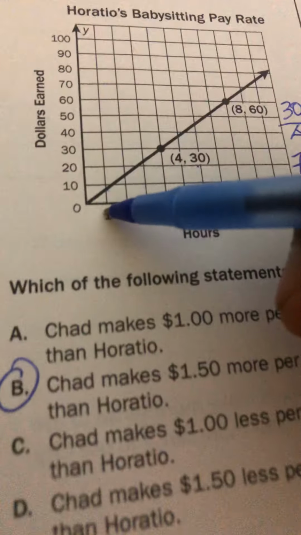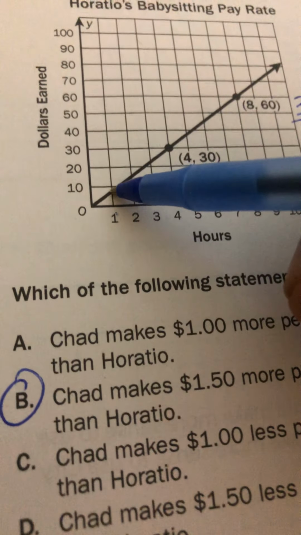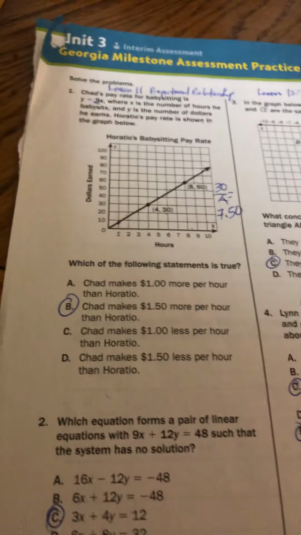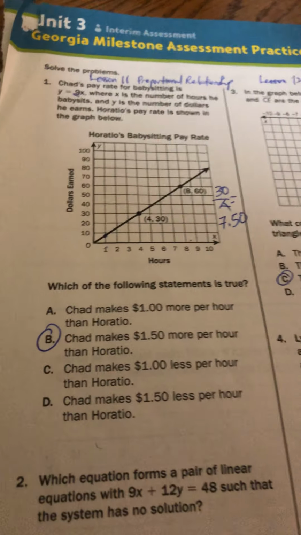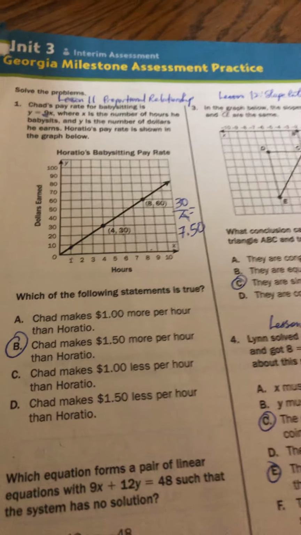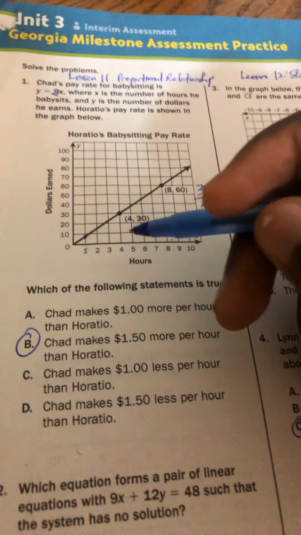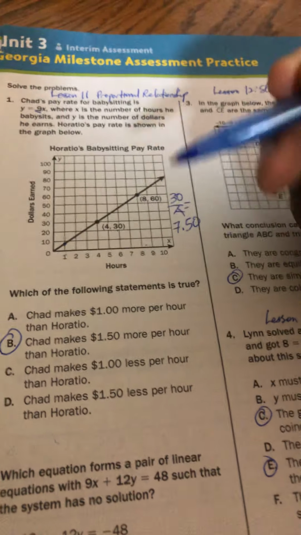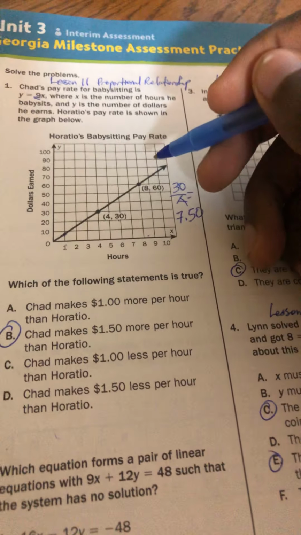The problem here is we can't tell exactly what y is. The third way is by using y over x. You can choose any point on this graph and put the y value over the x value, and whatever that is gives you your unit rate.